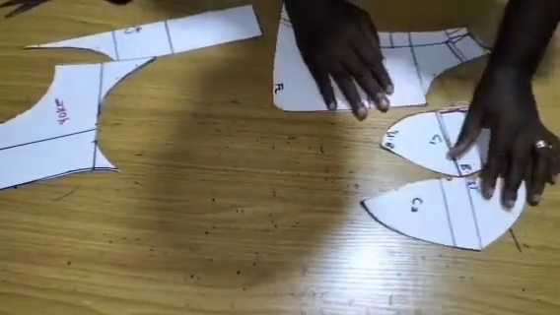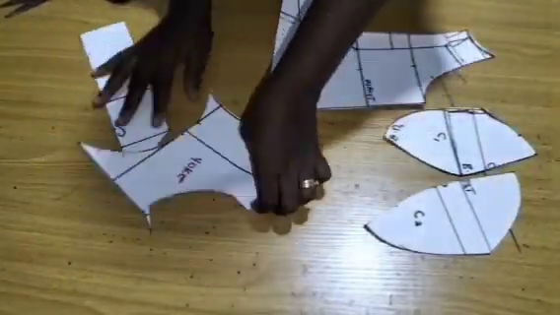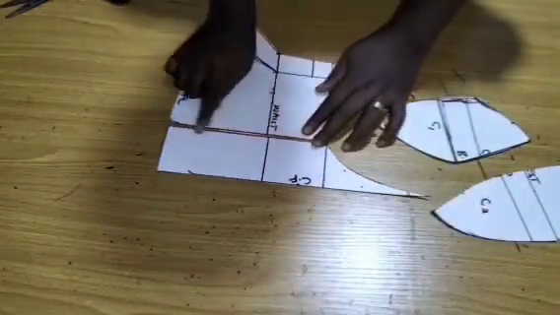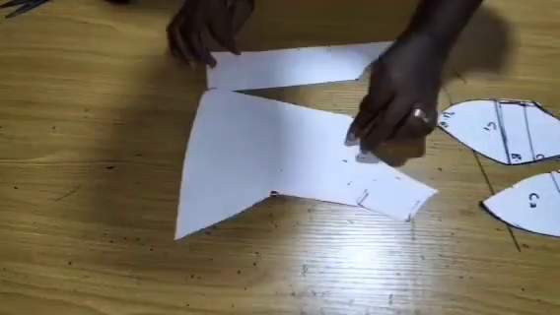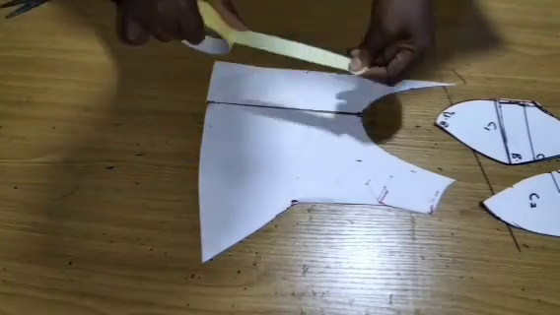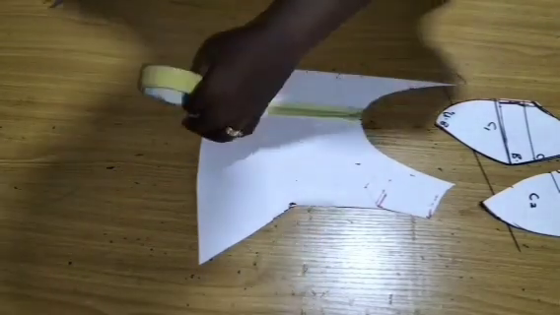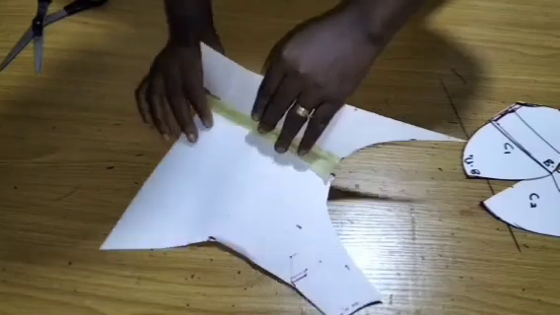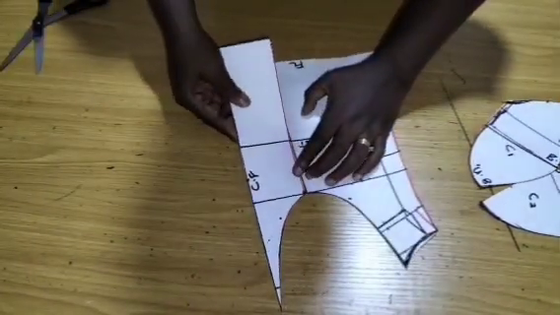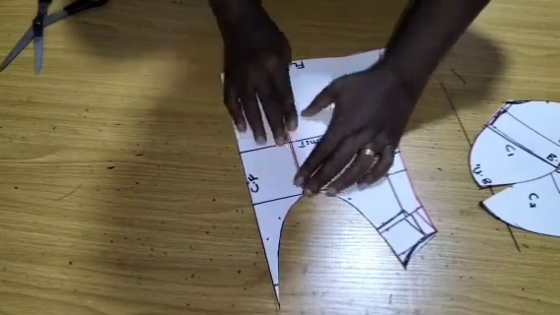So here the corset is quite very much ready. So I'm going to join the part where I cut out my dart. I'll join them together to form one piece of the corset. So I'll just use my seal tape and tape it together. So the body of my corset will be ready and complete for sewing.